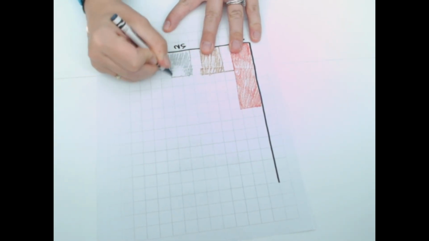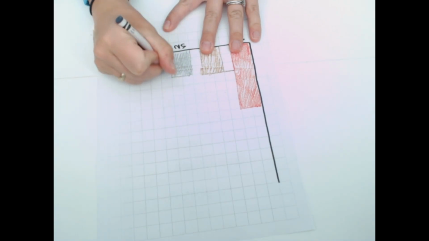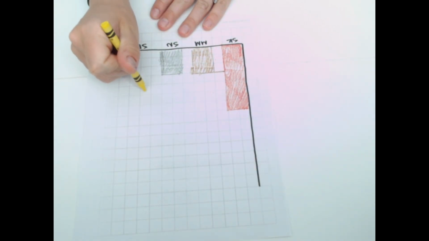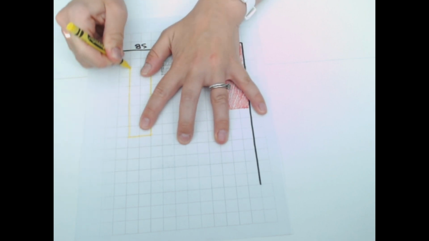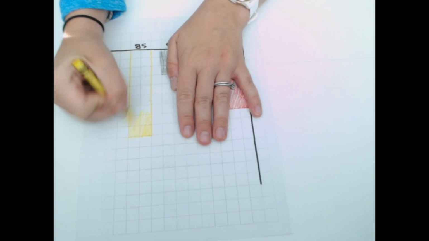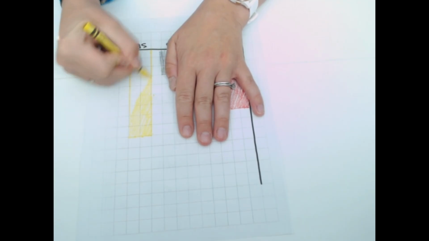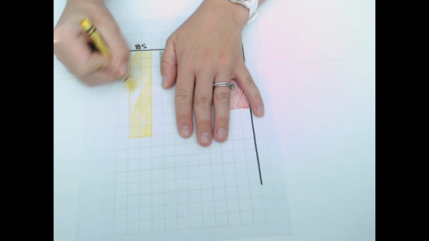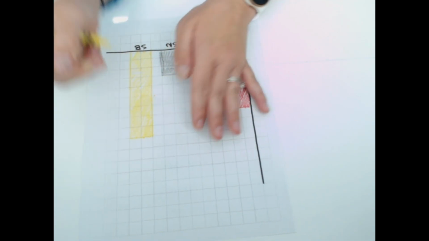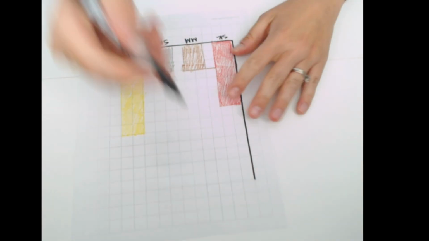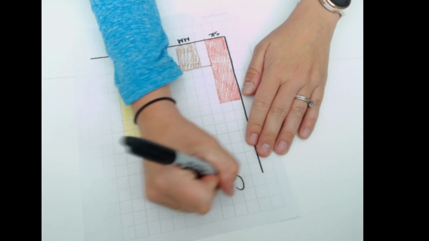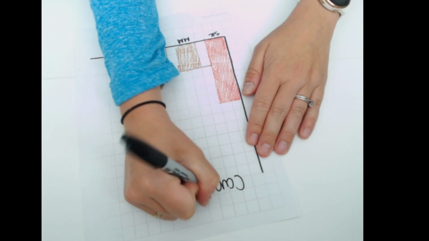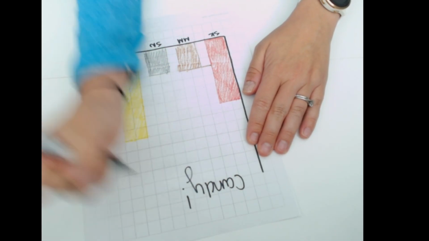Then I continue on with each of my candies. So for M&Ms, I counted up how many M&Ms I had and colored in that many squares and made the rectangle just the same size as I did for the first one, and on until I am through with all of my candy categories. Our final step is going to be to label our graph so that people know exactly what we were measuring. I could get more descriptive and say Candy Haul 2025, but I'm just going to say candy. Your bar graphs look awesome.